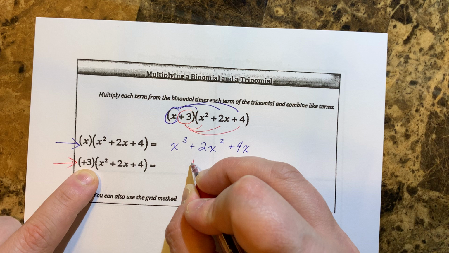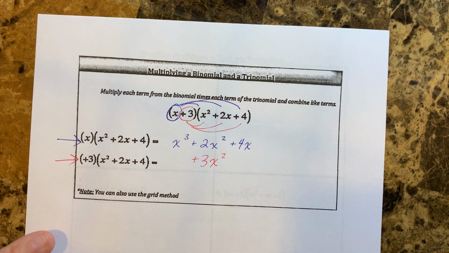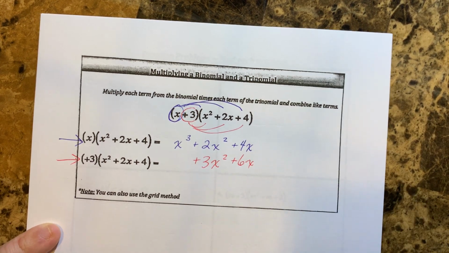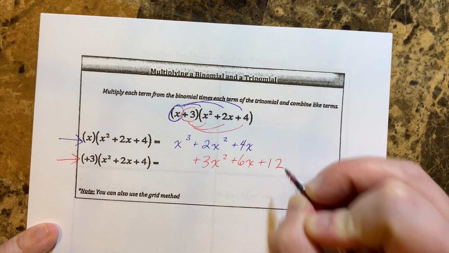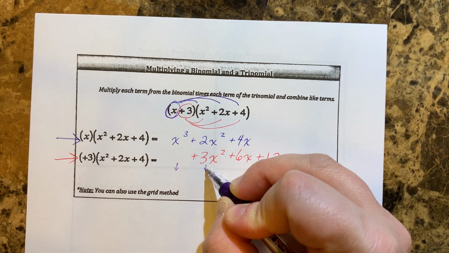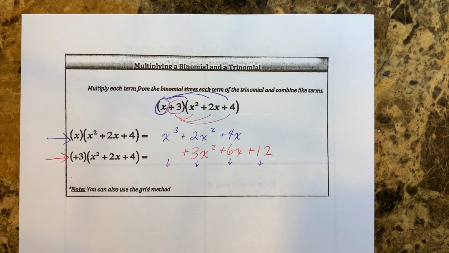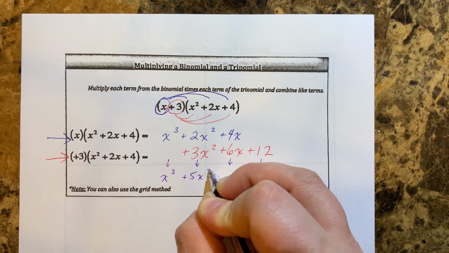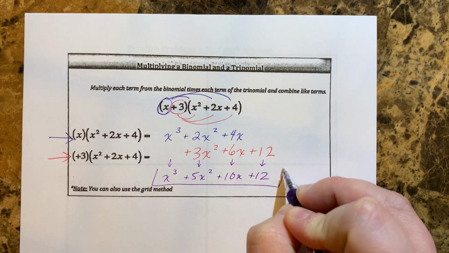Since I have this written vertically, I'm just going to line them up as well. So 3 times x squared is 3x squared. 3 times 2x is 6x, another like term for me to line up with. And then 3 times 4 is positive 12. So I write that one down as well. And you can see that if I line these up and combine my like terms, I'm going to end up with a 4-term polynomial. So this would end up being x to the third plus 5x squared plus 10x plus 12 as my final answer.